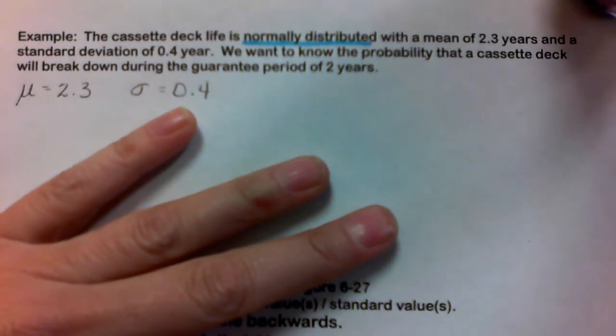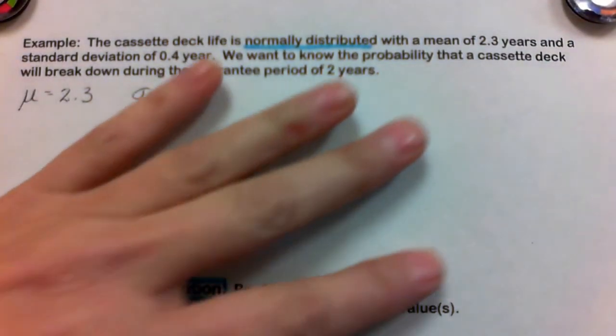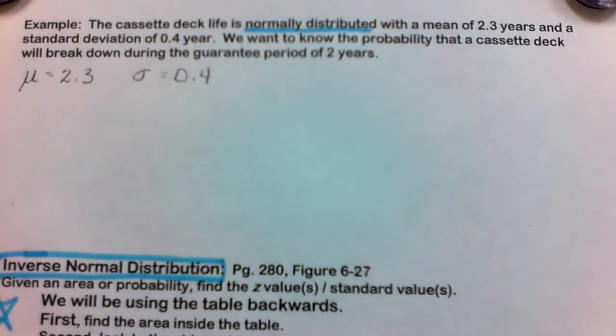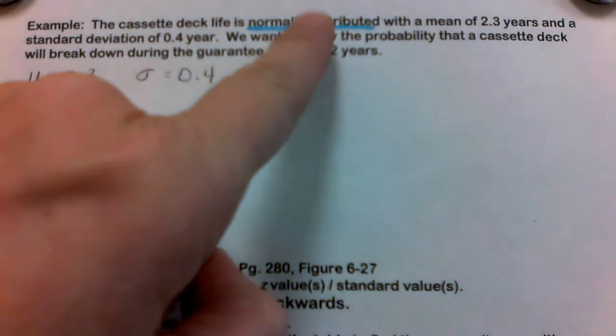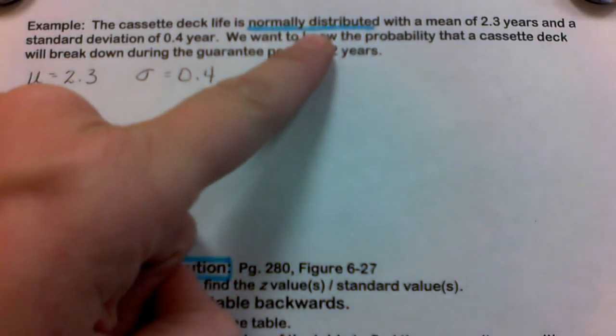Let's look at another example of application. All right, we have the cassette deck life is normally distributed. So normally distributed meaning that I can use the z-table.